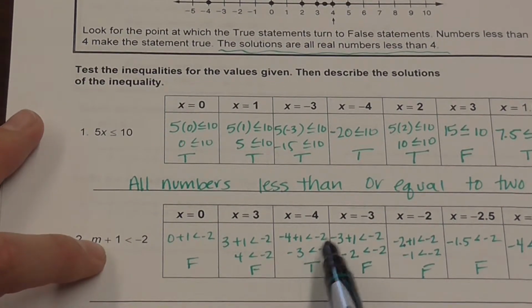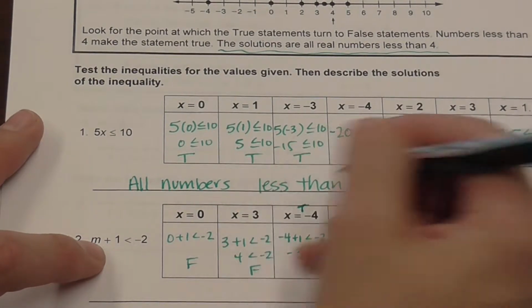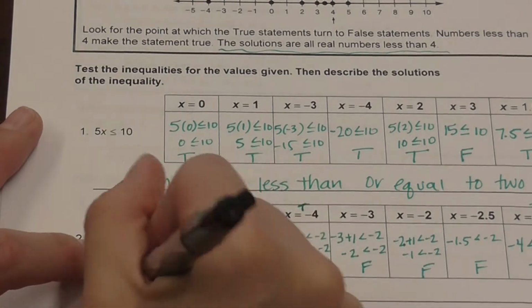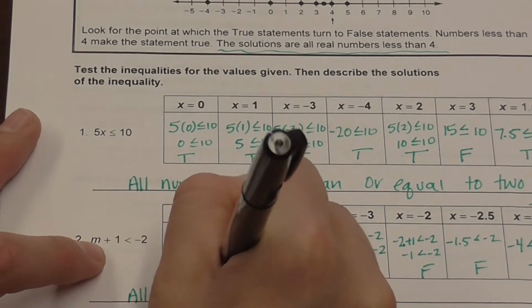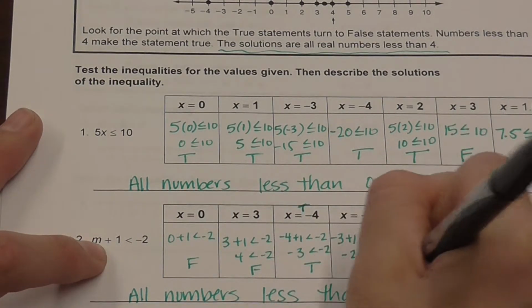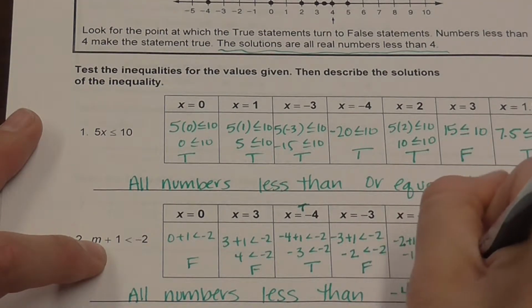So if we take a look at negative 4, that was true, and this was true. That's at negative 4 or less. So all numbers less than negative 4 worked.